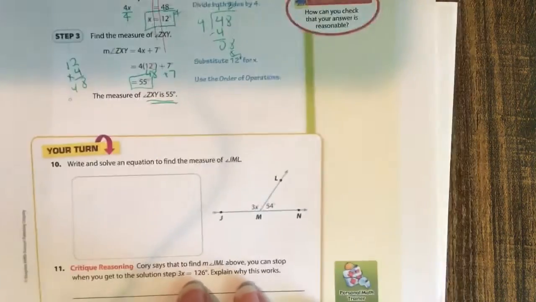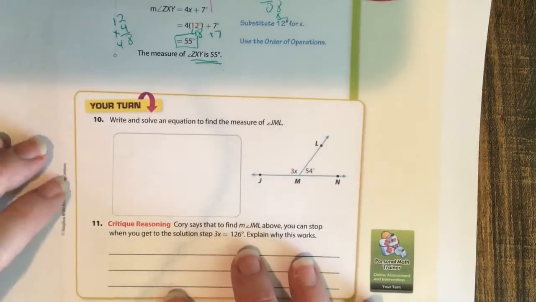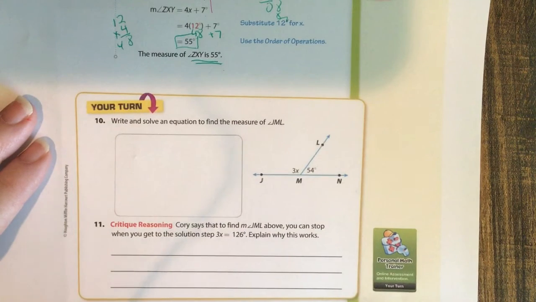So now it's your turn. Go ahead and pause the video and do number 10 and 11 on your own, and then come back to see if you got the right answer.